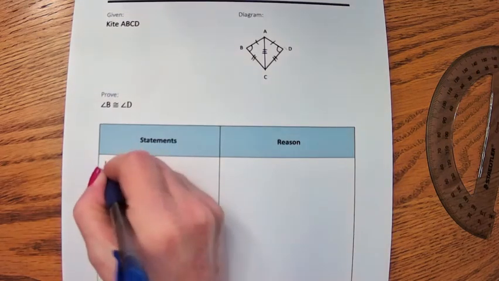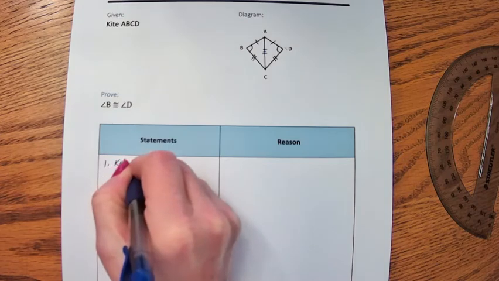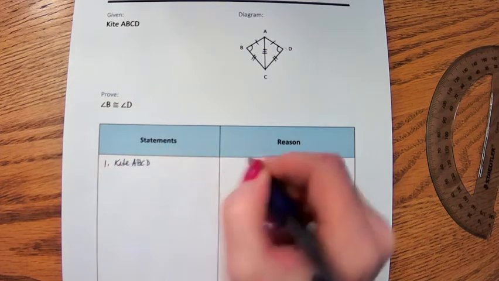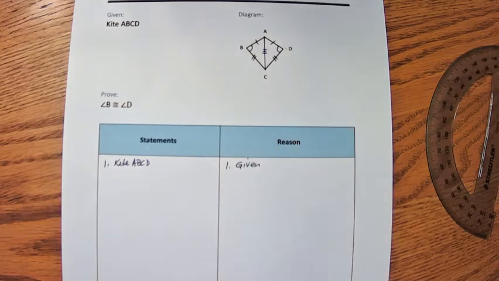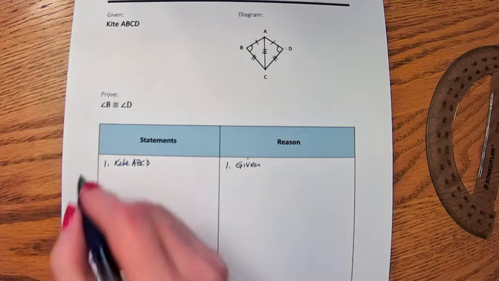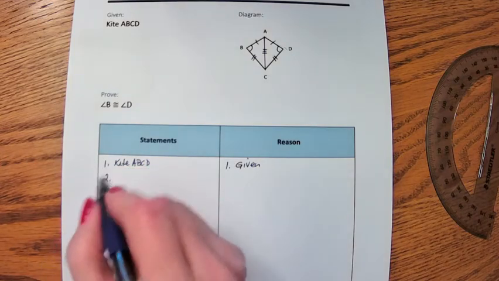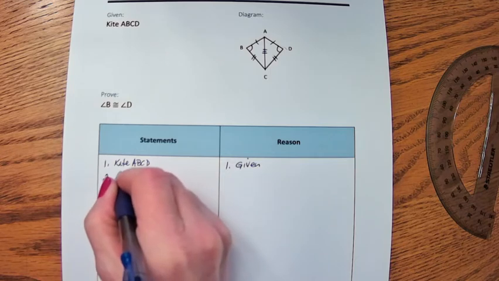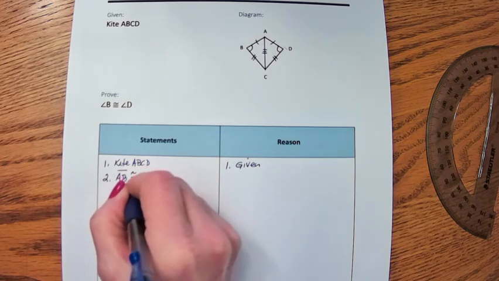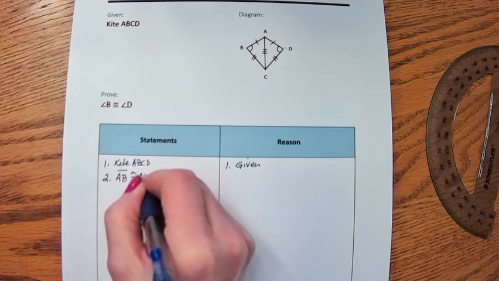So all I can start with so far is that I have kite ABCD, and the reason for that is given. Okay, so now we can say that AB is congruent with AD.